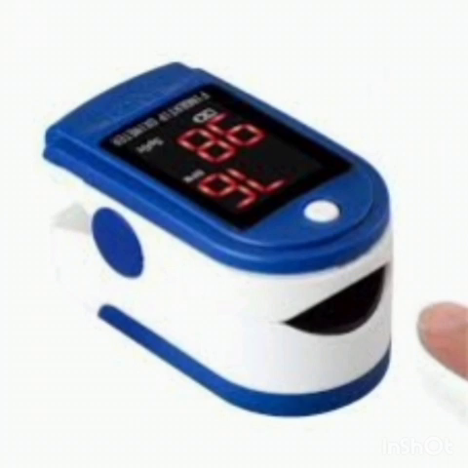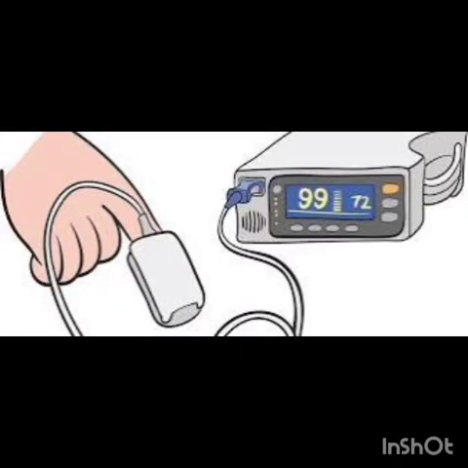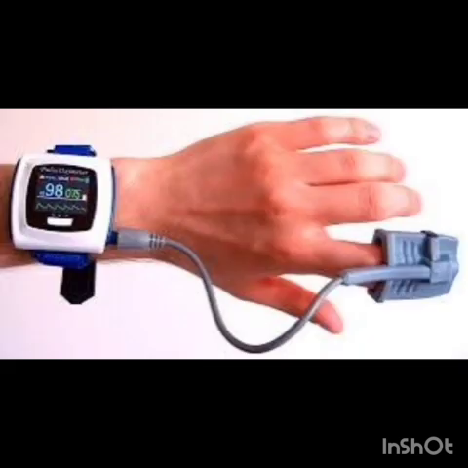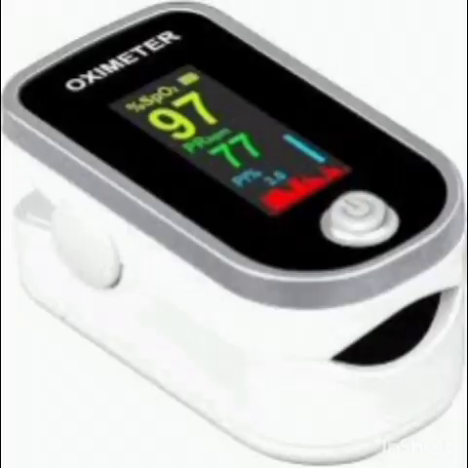The SpO2 reading is the percentage of oxygen in someone's blood that the pulse oximetry shows. A SpO2 reading lower than 95% or higher than maybe 99% should be checked. Blood gas levels must otherwise be determined by laboratory analysis of blood samples.